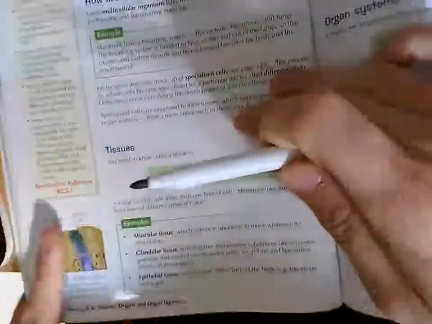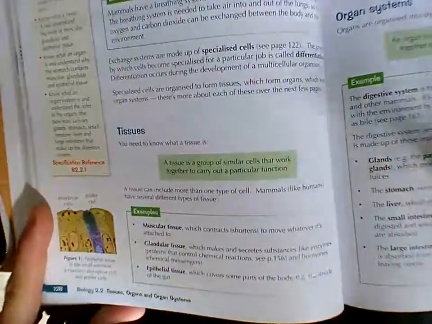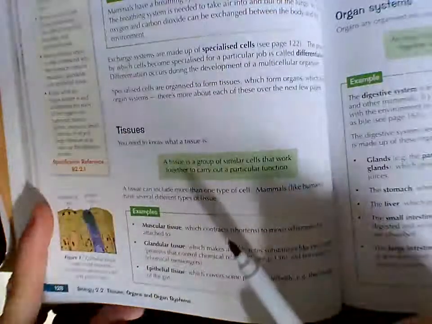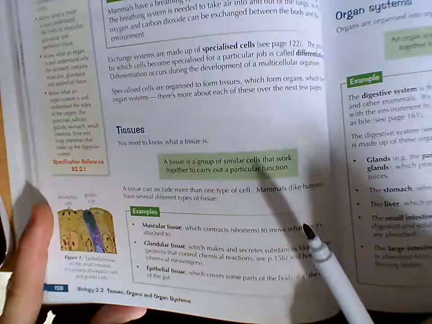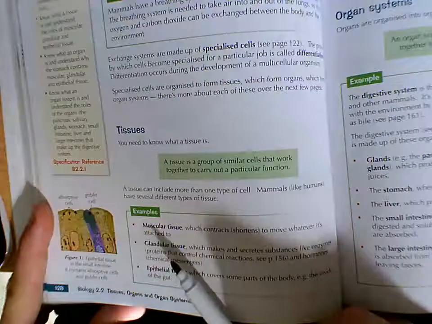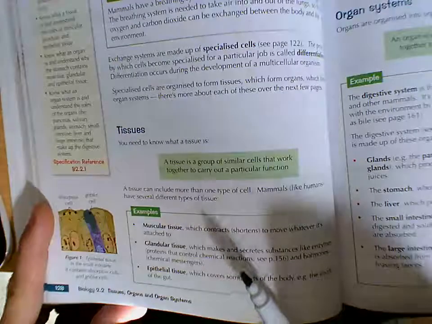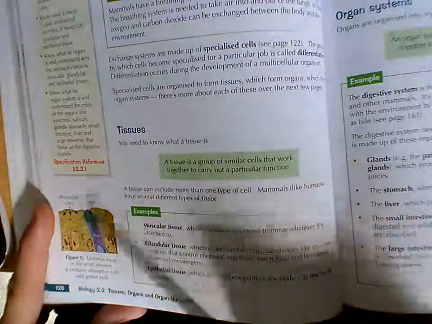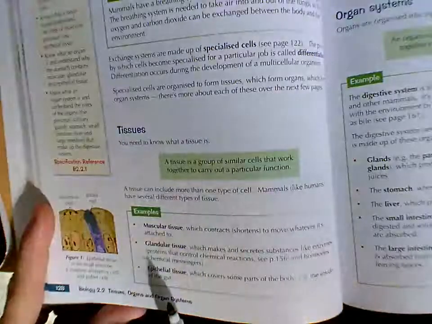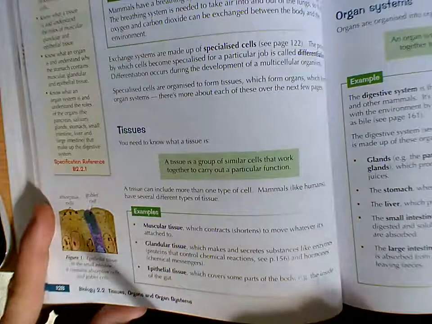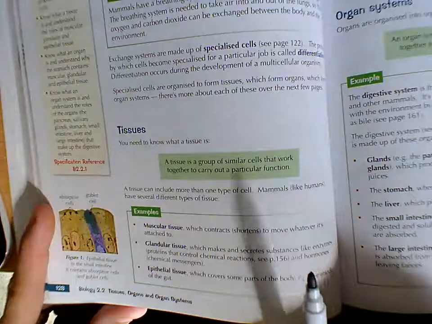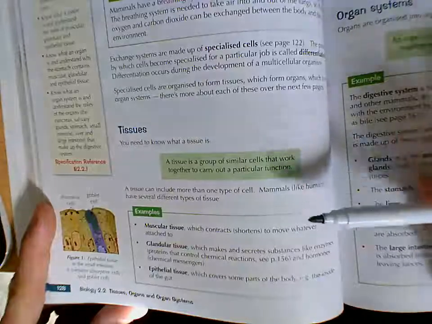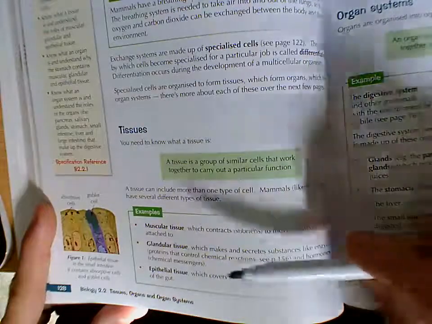Now, there are three main types of tissue in the human body. We have muscular tissue, which we've just looked at, and their job is to contract to cause movement. There is glandular tissue. They make up glands, and their job really is to secrete substances such as enzymes or maybe even hormones. And finally, epithelial tissue, and their job really is just to cover parts of the body. So it could be the inside lining of the intestines.